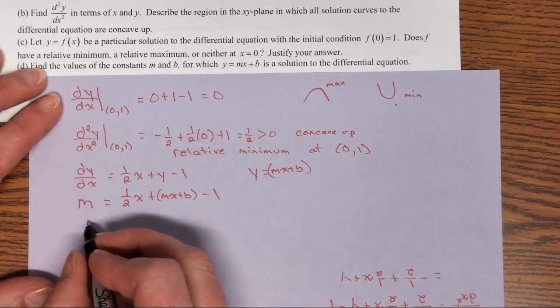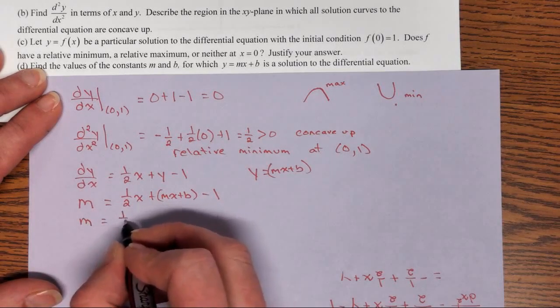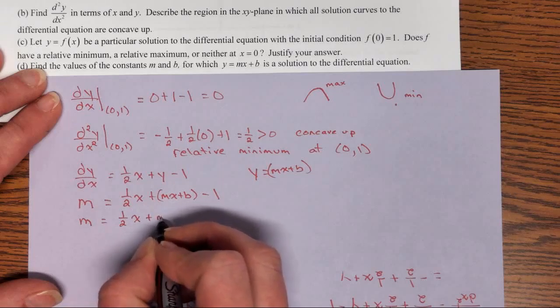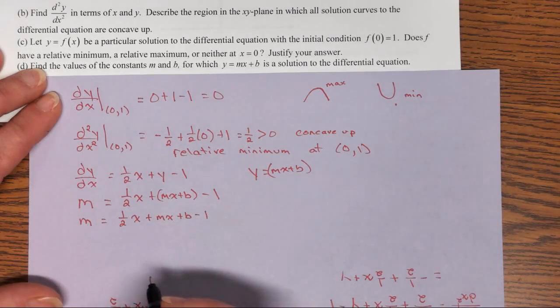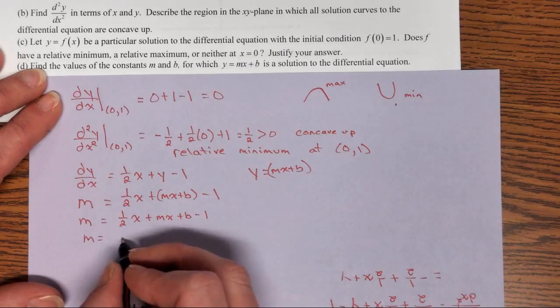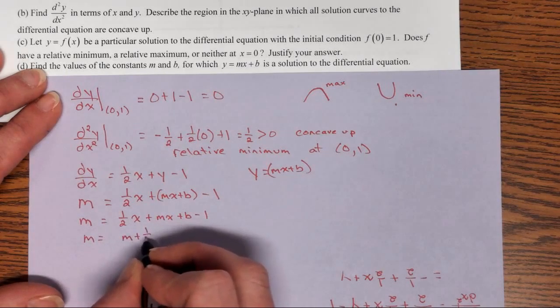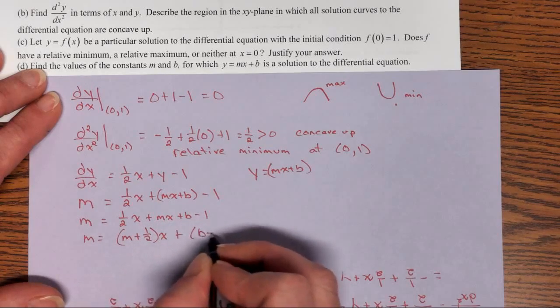So we have m over here equals 1/2 x plus mx plus b minus 1. If I group those, that's m plus 1/2 x plus b minus 1.